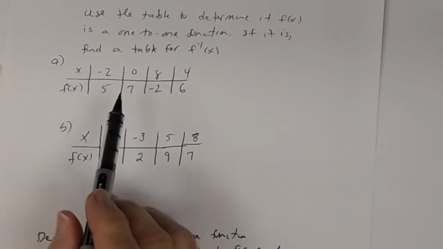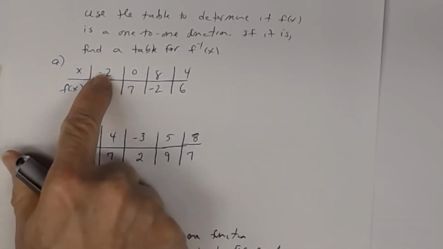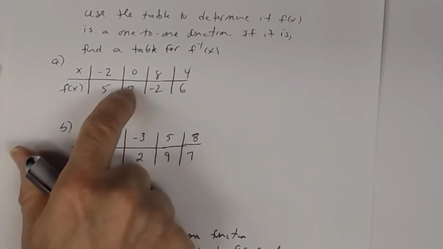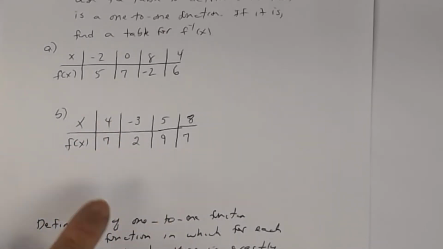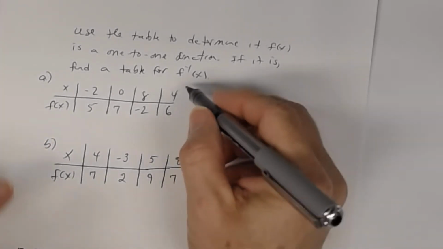Okay, and if it's a one-to-one function. Well, actually, they're both functions because notice the function notation. So for each x coordinate, there's one y, and you see that here: -2, 5, 0, 7, and so on. So those are functions. Then we got to determine if it's one-to-one. If it's one-to-one, then it has an inverse. All right. So let's see if it's one-to-one. So this is part A.